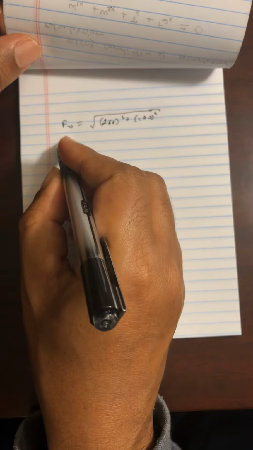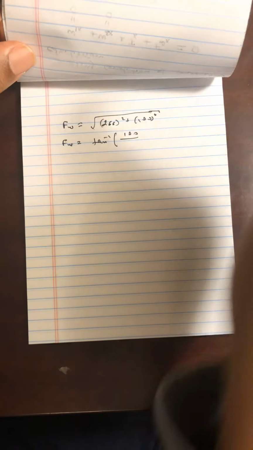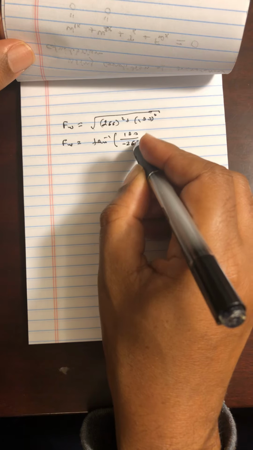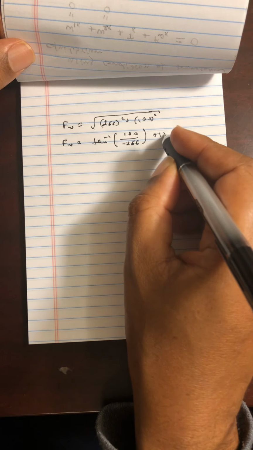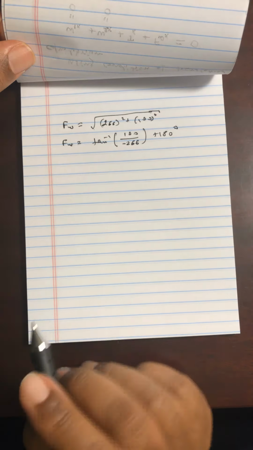Of course, the direction would be tan inverse of the y, which is 100, over the x, which is negative 266. But remember, if the x component is negative, you have to add 180 degrees. So these are the magnitude and the direction of the force.